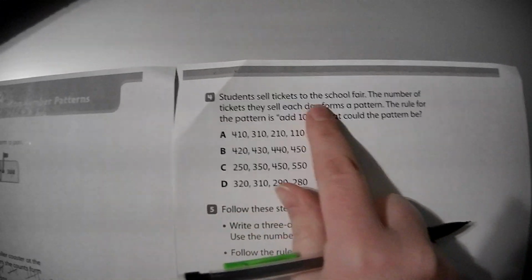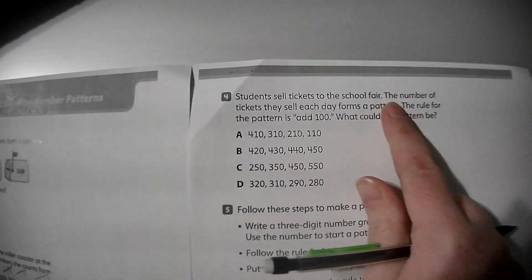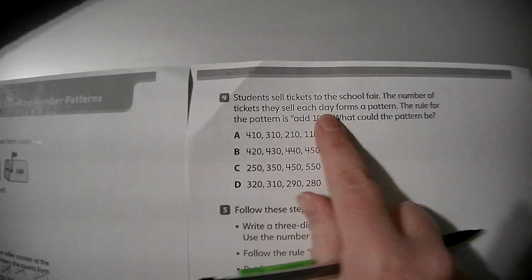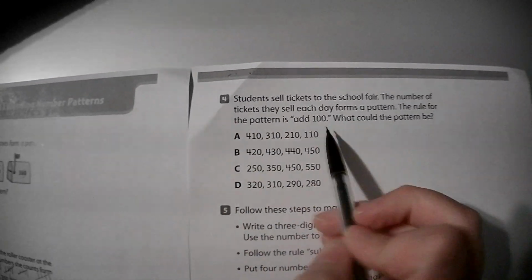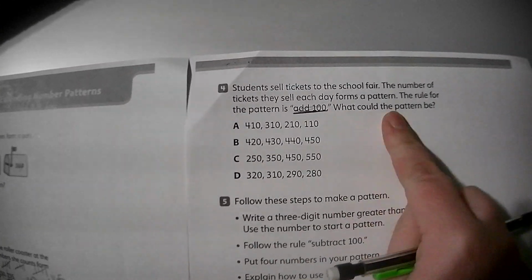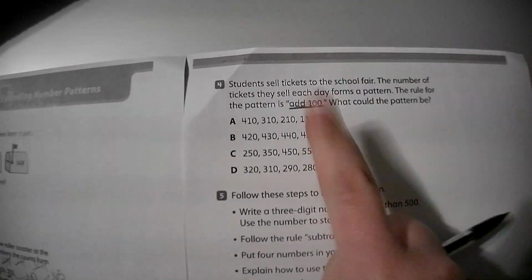Okay, number 4. Students sell tickets to the school fair. The number of tickets they sell each day forms a pattern. The rule for the pattern is add 100. What could the pattern be? Well, we got to figure out which one of these is adding hundreds.